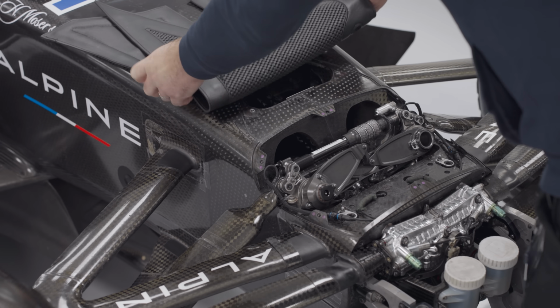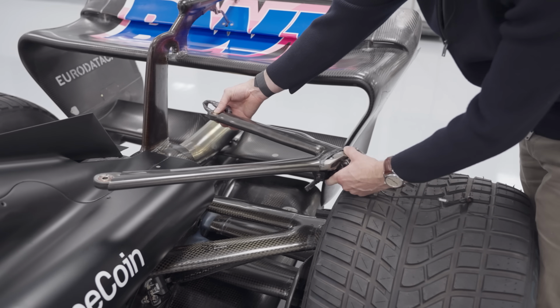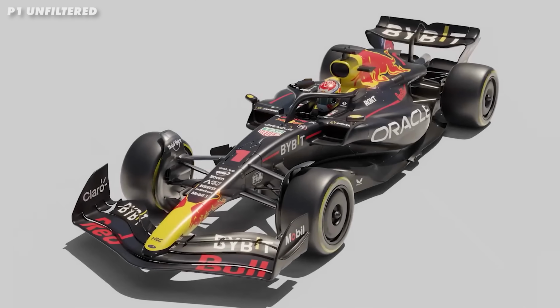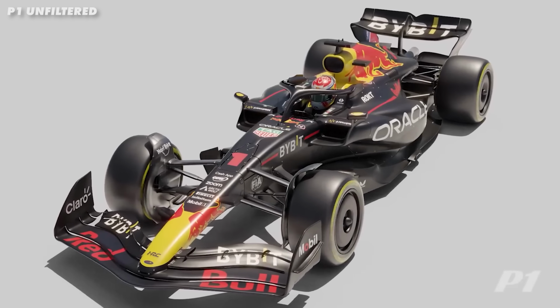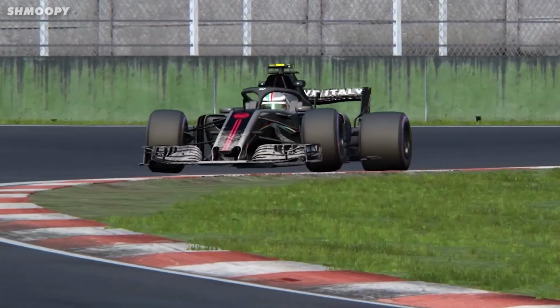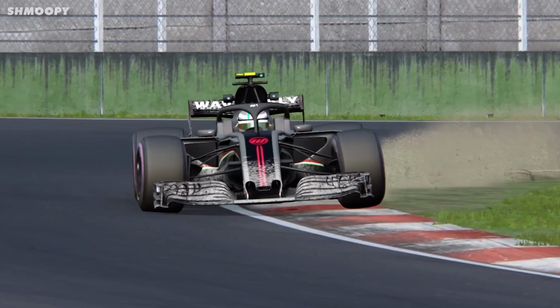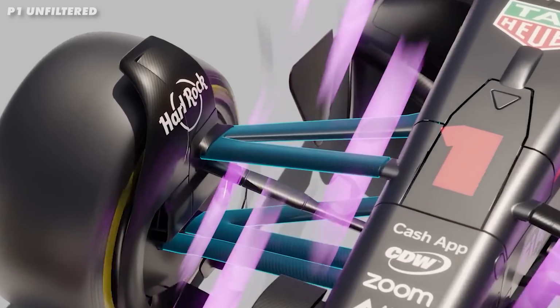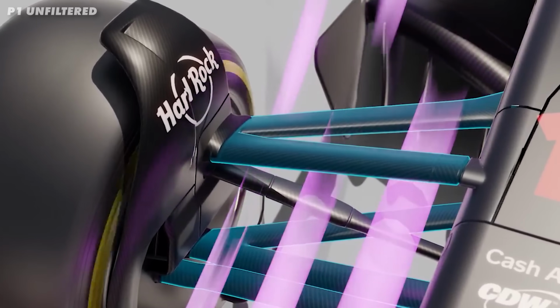Okay, so that was a quick overview, and I'm going to show you the beauty of each individual part later. But first, why is suspension so important in F1? What does it actually do? Well, it's not just about going over curbs and bumps. As with many things in F1, a lot of it is actually about aerodynamics.